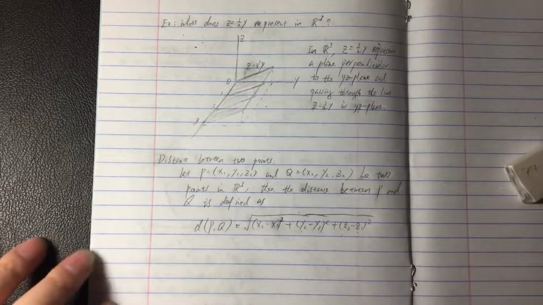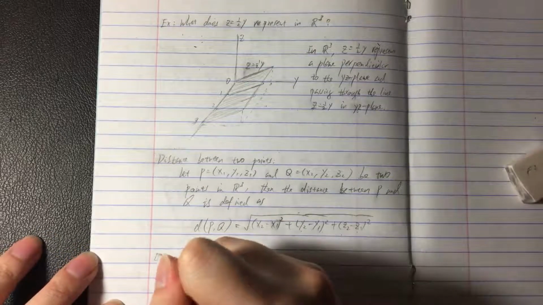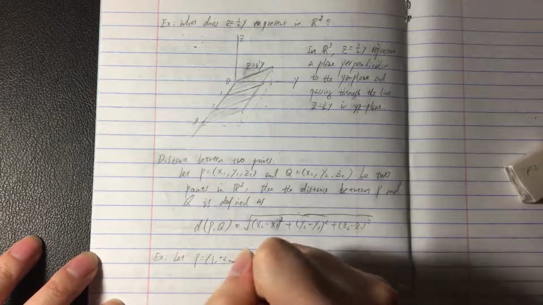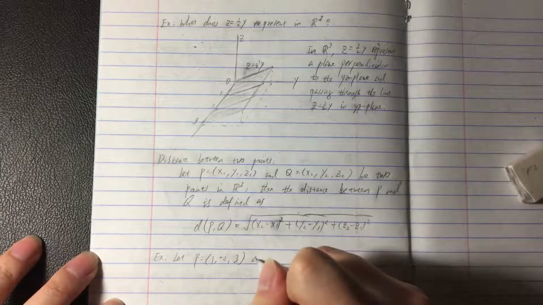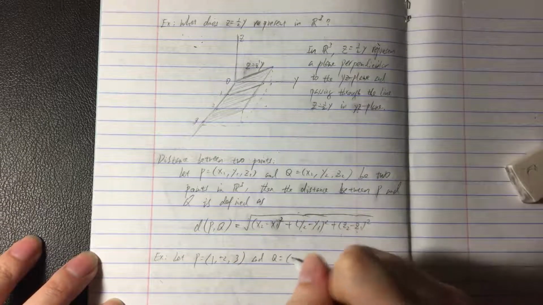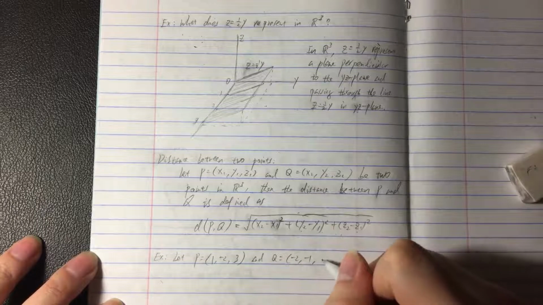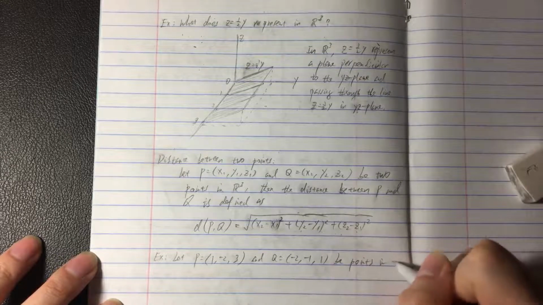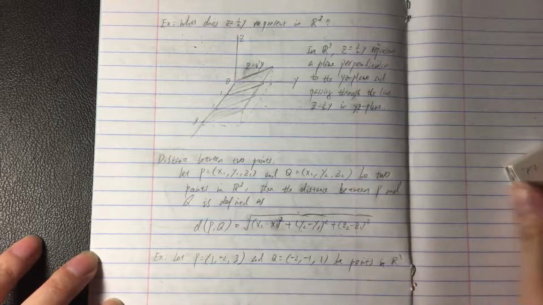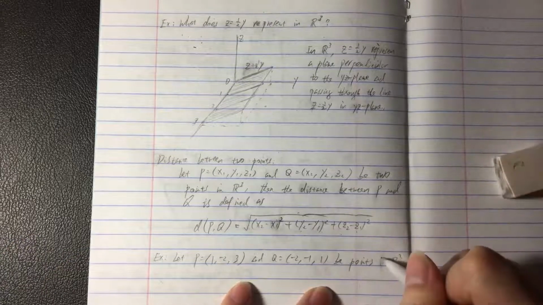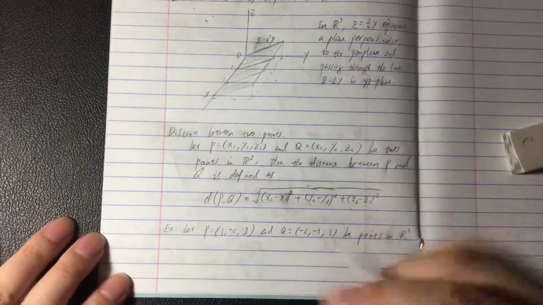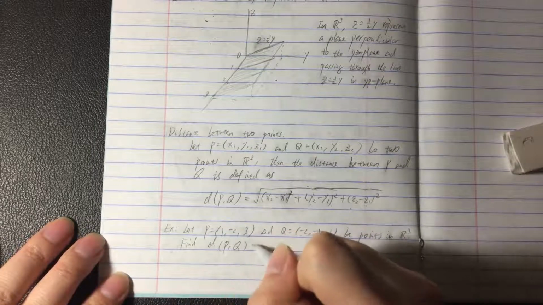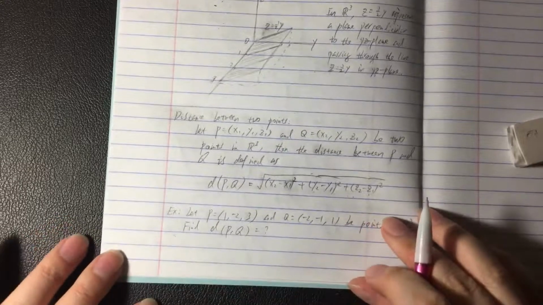Next, let's try a simple example. Let P equal (1, -2, 3) and Q equal (-2, -1, 1) be points in R3. Find the distance between points P and Q.